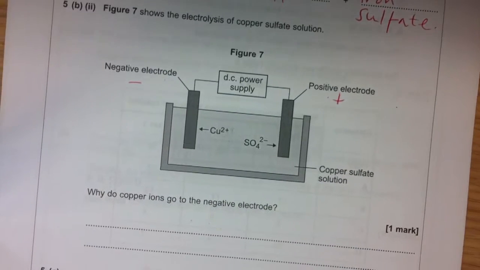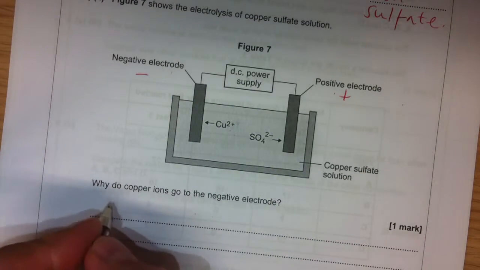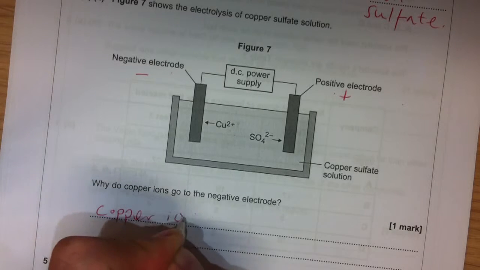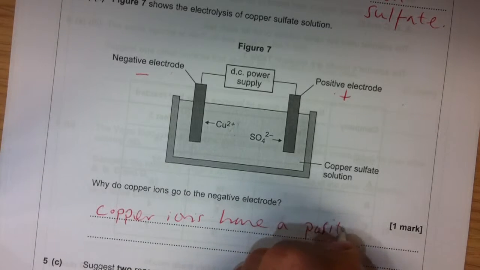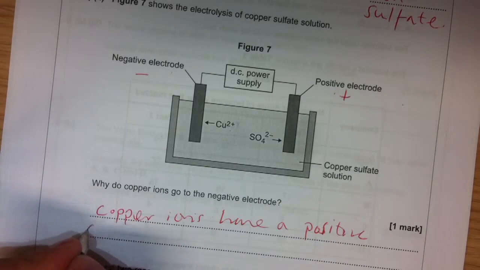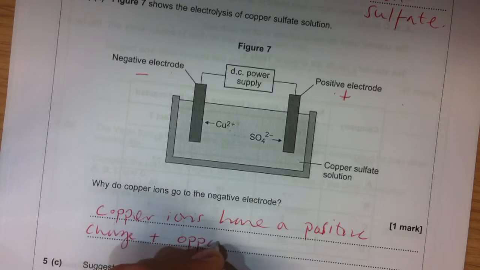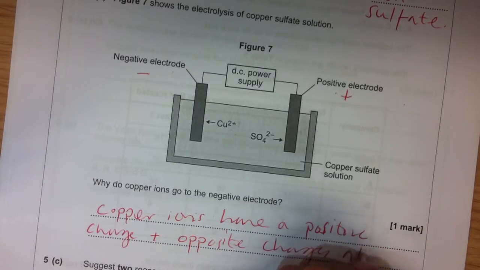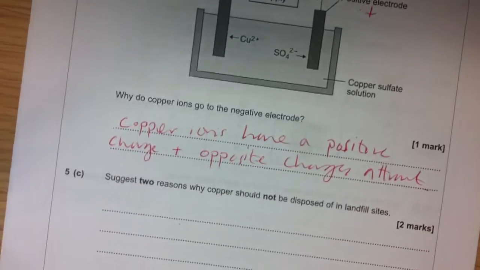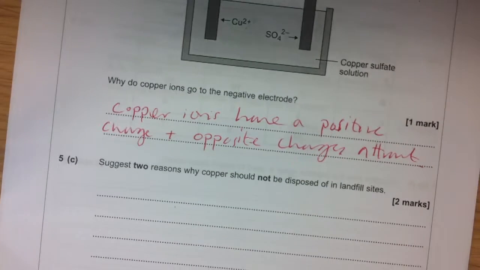Why do the copper ions go to the negative electrode? Okay, because copper ions have a positive charge and opposite charges attract. It's probably a bit much, 1 mark, but you know what? Let's not forget to get there.